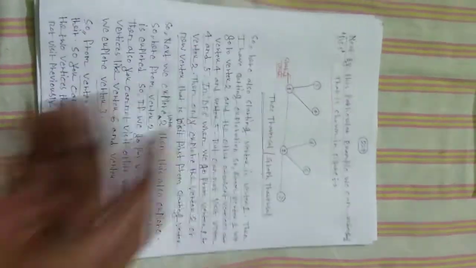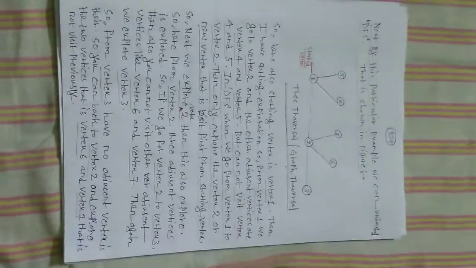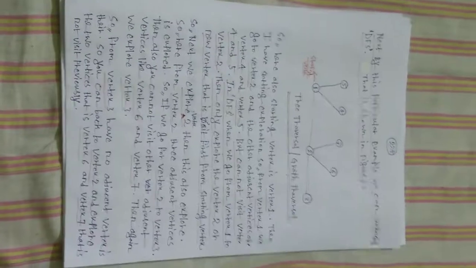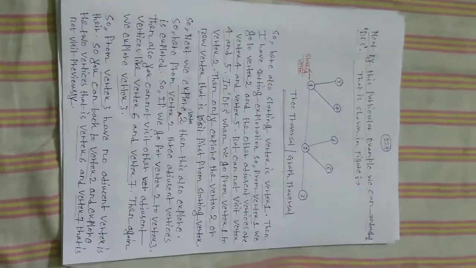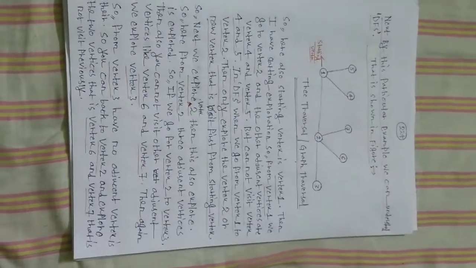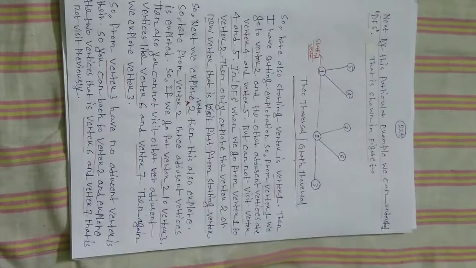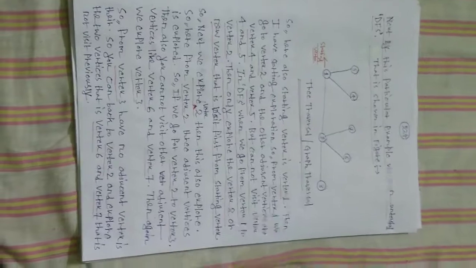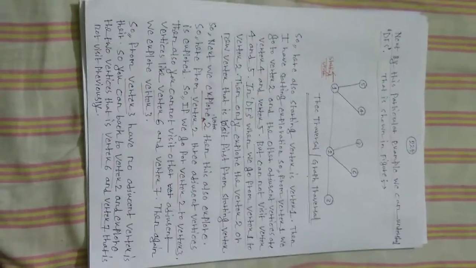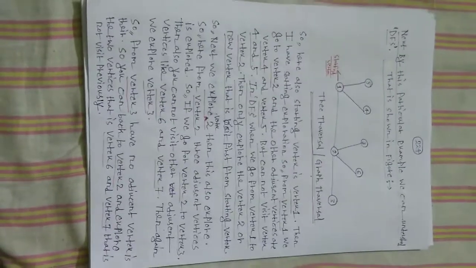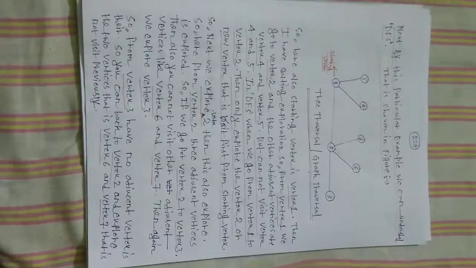We can go to vertex 2 only, and the other adjacent vertices are vertex 4 and vertex 5, but here we cannot visit vertex 4 and vertex 5. In DFS, when we go from vertex 1 to vertex 2, we only explore vertex 2, or we can say the new vertex that is visited first from the starting vertex. Here only we explore this particular new vertex. Next we explore vertex 2.